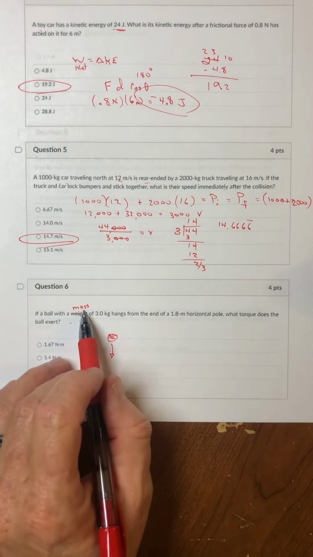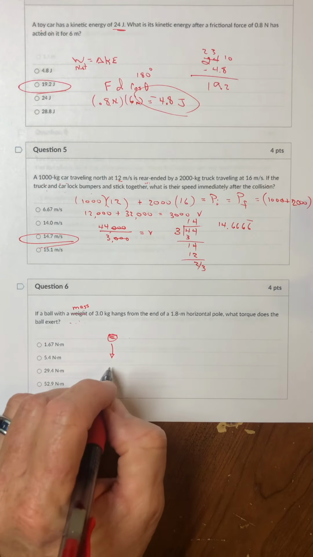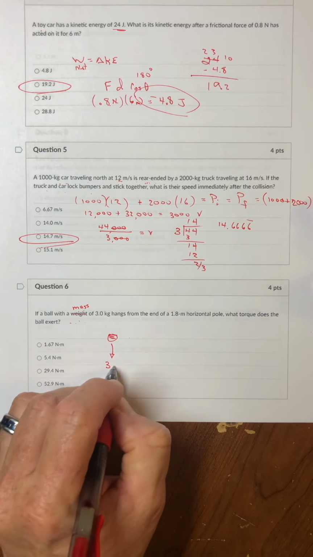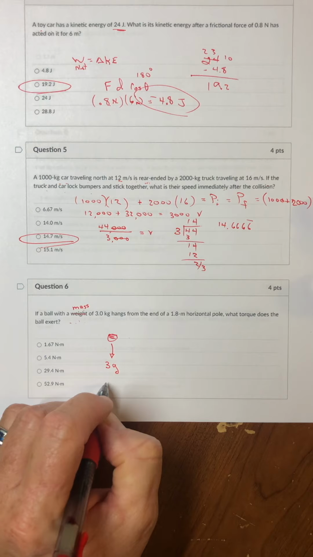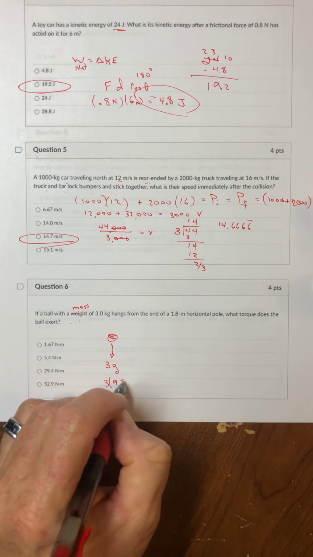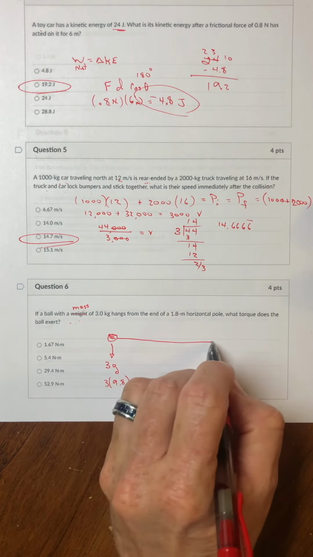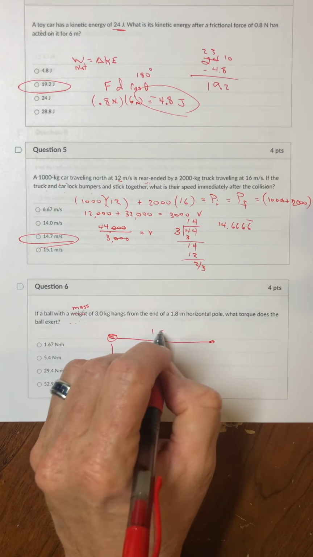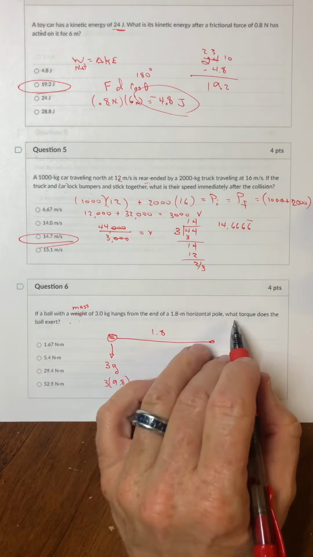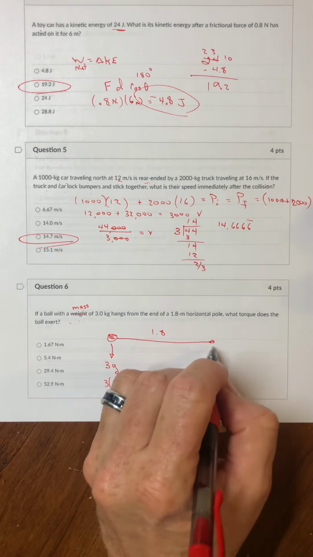So a ball with a mass of 3 kilograms, because its weight then is mg, and so it's 3 times 9.8. Hangs from the end of a horizontal pole, and the pole is 1.8. What torque does the ball exert?